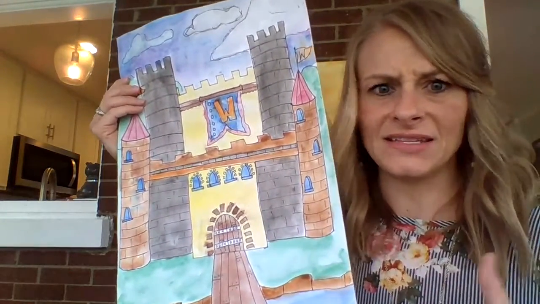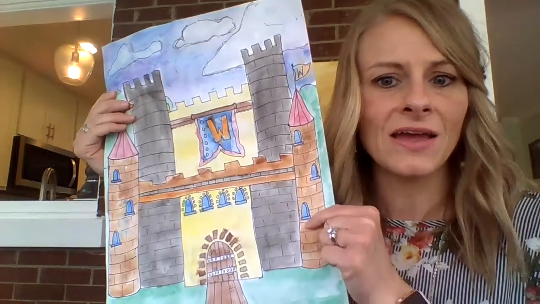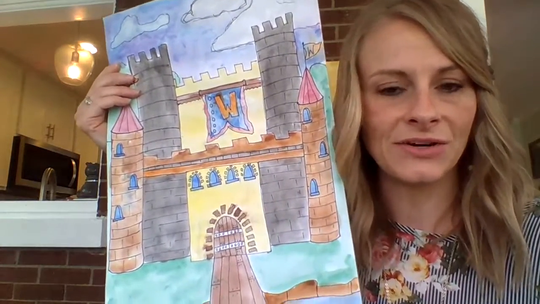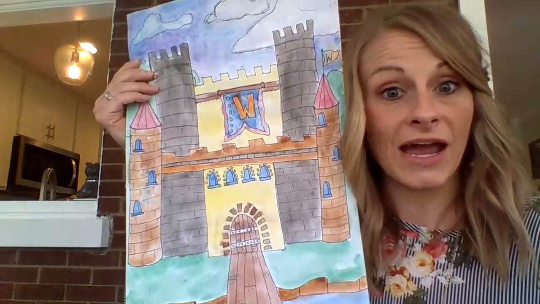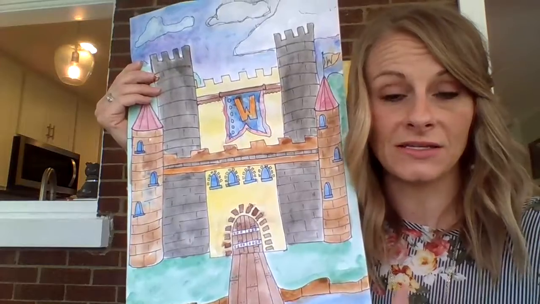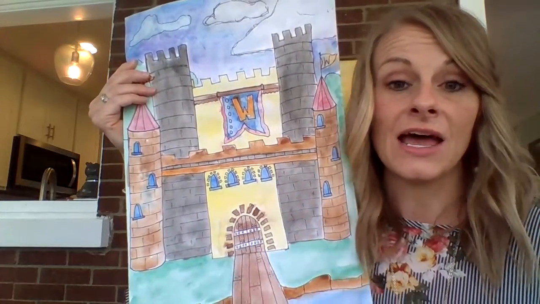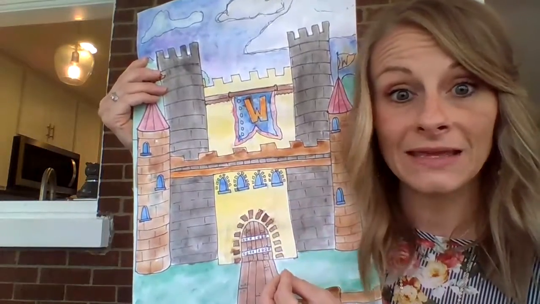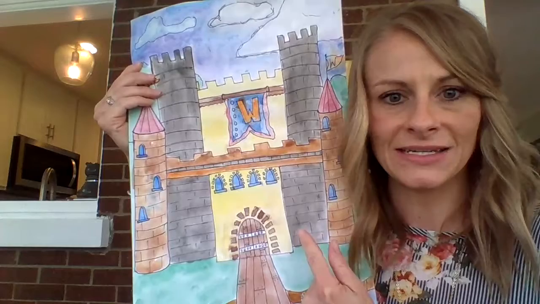So what are these things and why do we need them? Okay, why would we have a tower? If I was building a castle during the Middle Ages, because castles at that time period were kind of like a fortress. Your whole town could live within the fortress. You could have your whole family live within the fortress, but it was to keep you safe and protected.